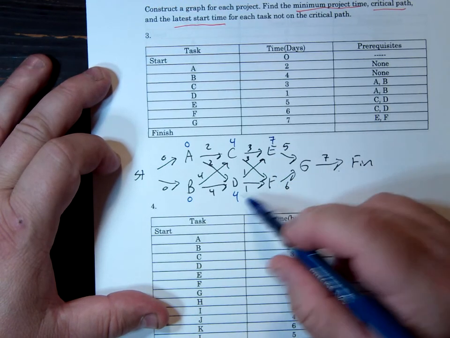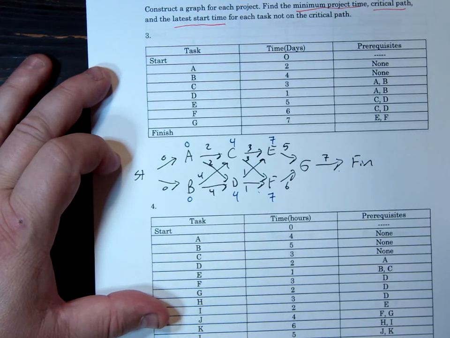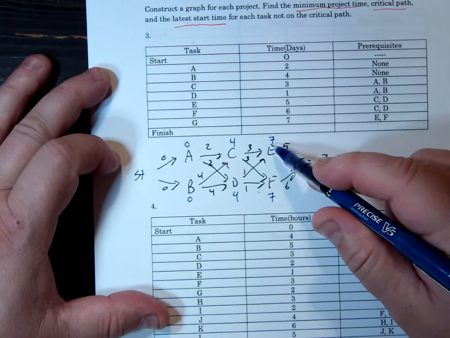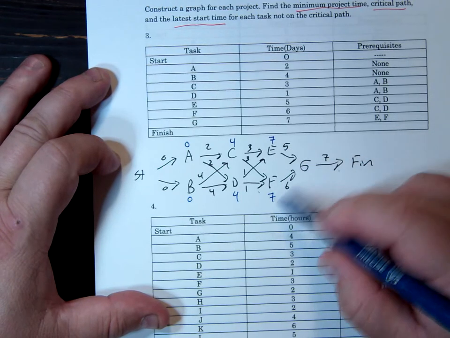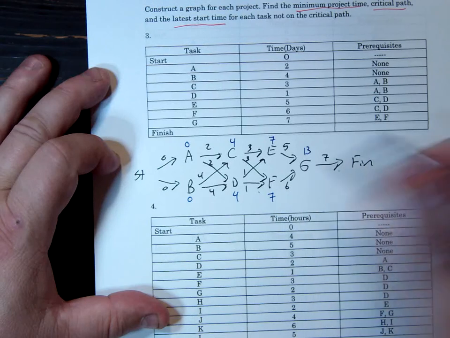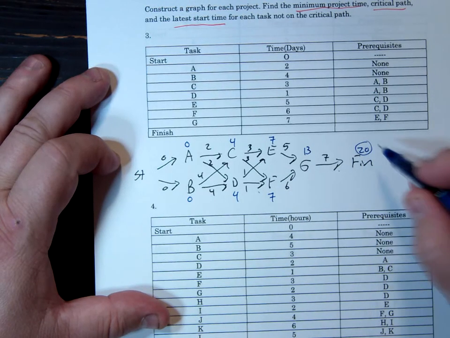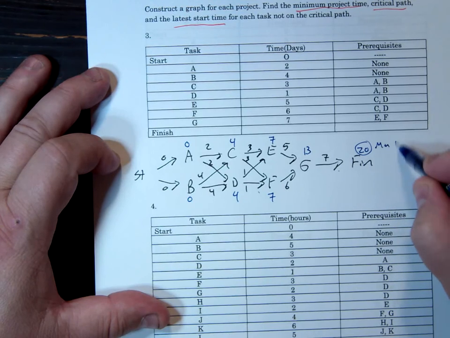F, same thing, it's either 5 or 7, so it's a 7. G is either the 12 or the 13, so G is 13, the 7 and the 6, and then 7 more would be 20 for your minimum project time.